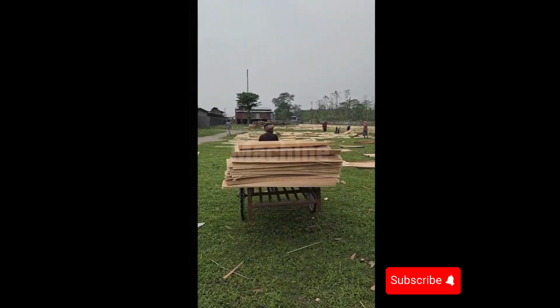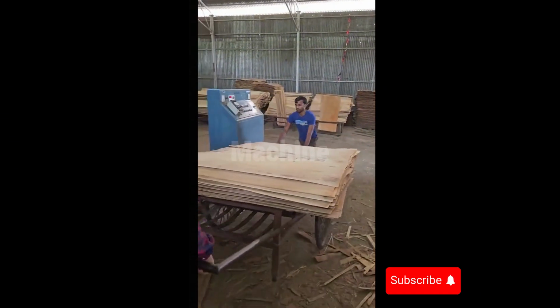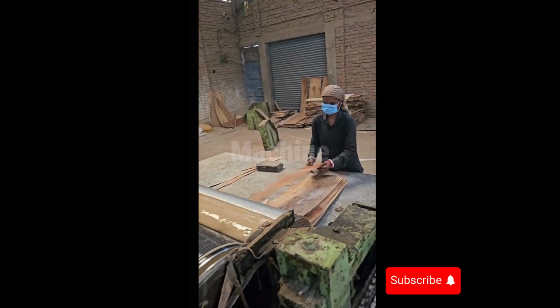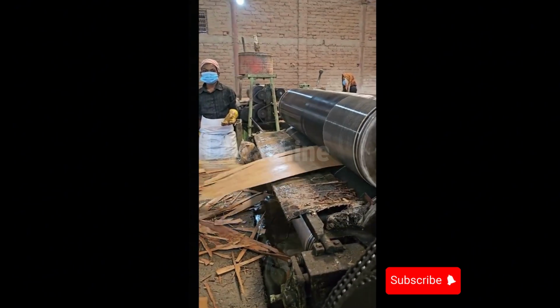The wood slices are stacked perpendicular to each other in the direction of the wood grain to increase the durability of the board. Under high pressure and temperature, the wood layers are pressed together to form plywood panels.